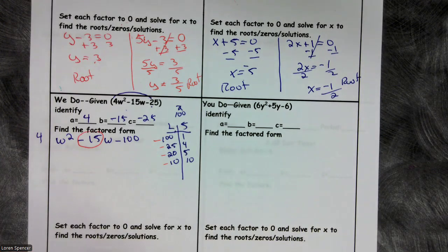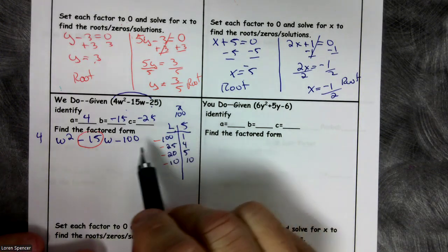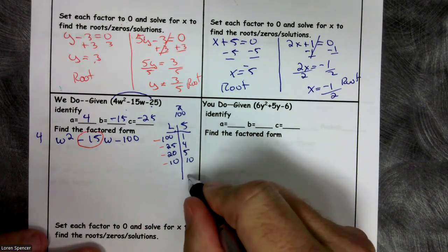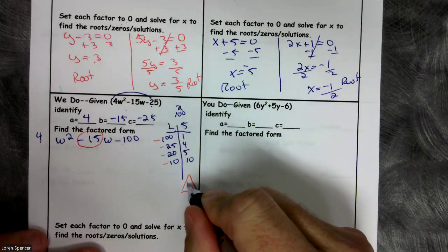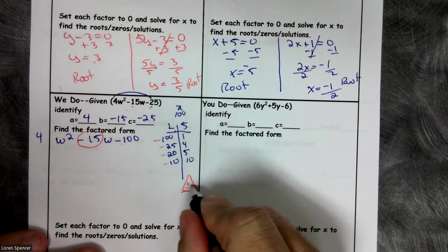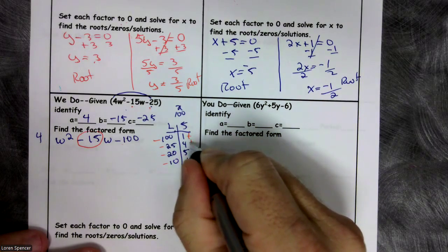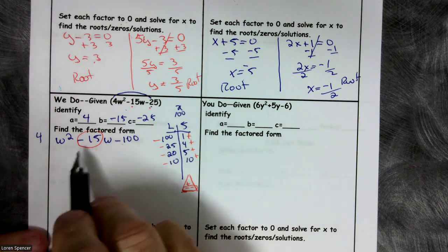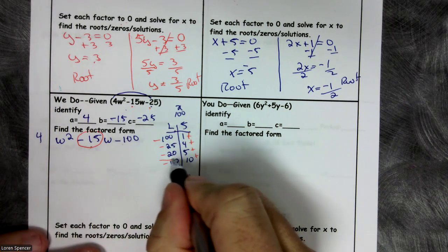Okay, continuing on, I need to make my triangle to find out what my small factor is. So I have a plus and a minus and a minus. What do I have? A minus minus? So that means these have to be a plus. Well, which ones give me 15?